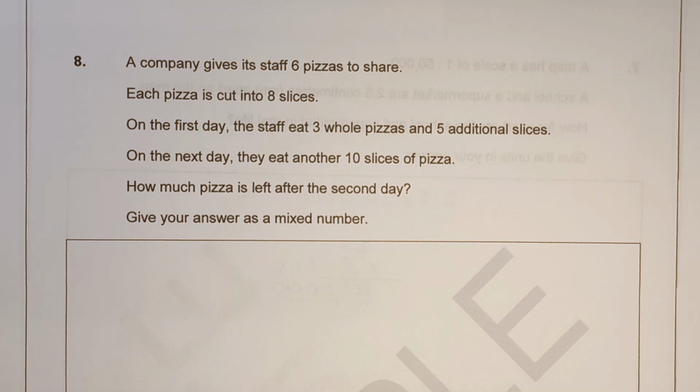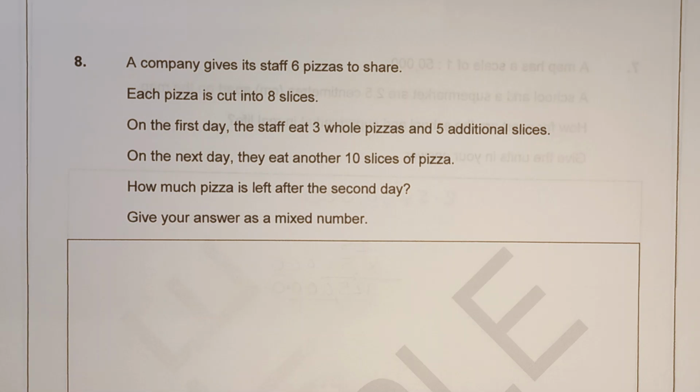Question 8. A company gives its staff 6 pizzas to share. Each pizza is cut into 8 slices. On the first day, the staff eat 3 whole pizzas and 5 additional slices. On the next day, they eat another 10 slices of pizza. How much pizza is left after the second day? Give your answer as a mixed number.